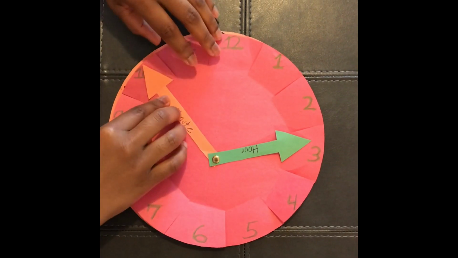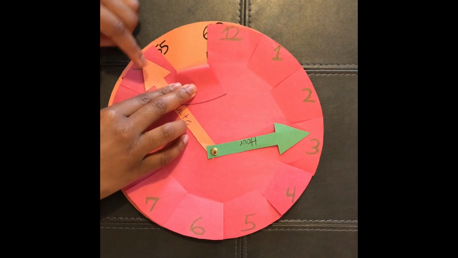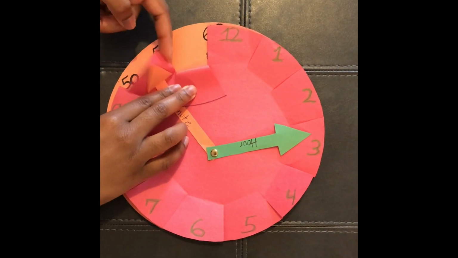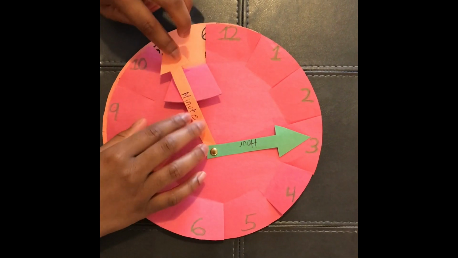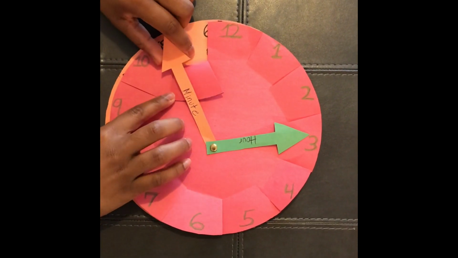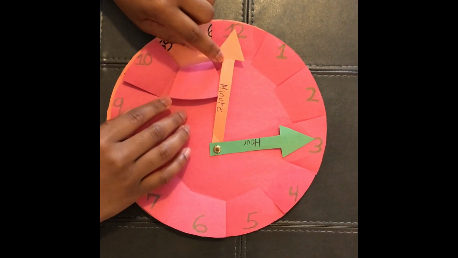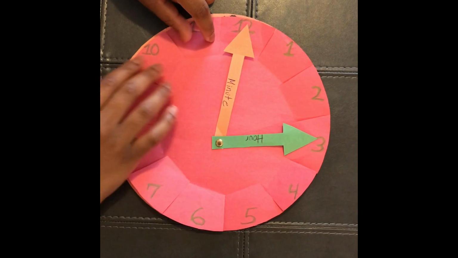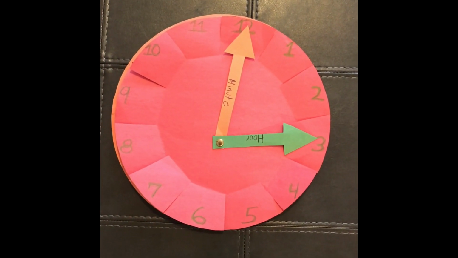Let's see how many minutes we have at 11. You guessed it, 55 minutes. So when that hand is on the 11, it is now 3:55. And then when that minute hand moves all the way back to the 12, what do you think will happen to our clock? Should the hour hand stay on 3 or should it move to the next number?